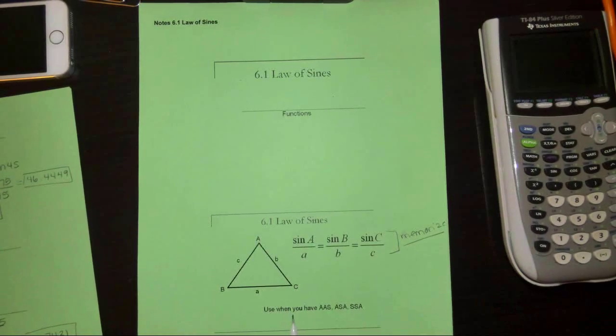Now, what's really helpful is if you realize, if you have any three of these cases down here, given the angle values or the side values, depending on what you have, it's more beneficial for you to start with the law of sines.